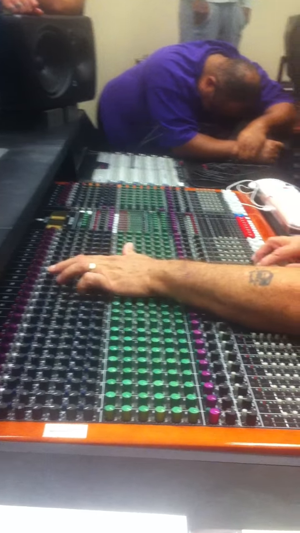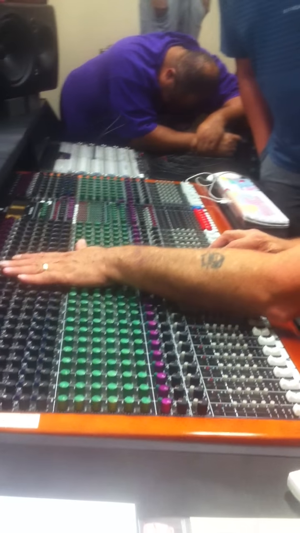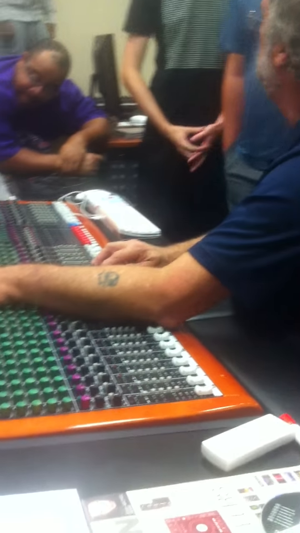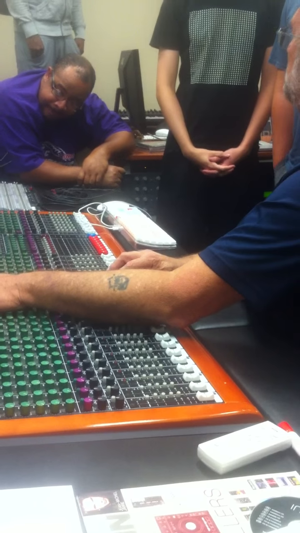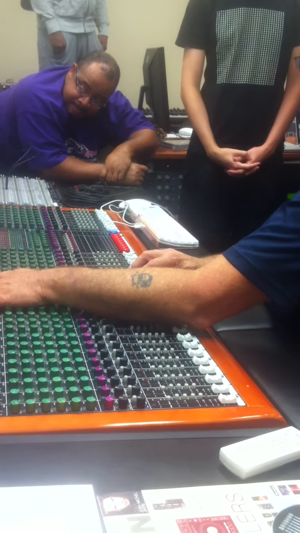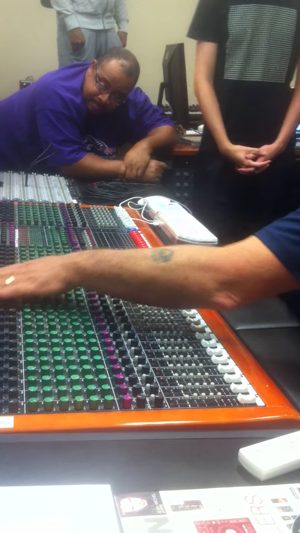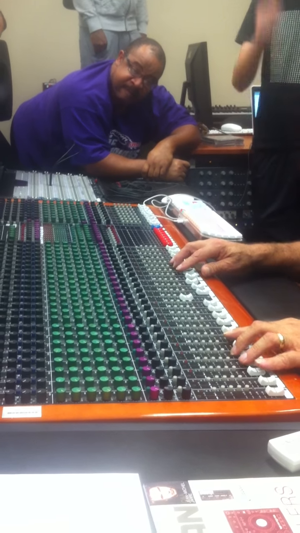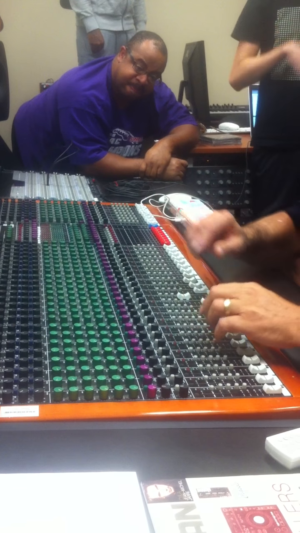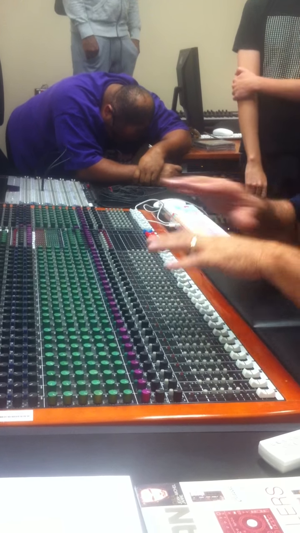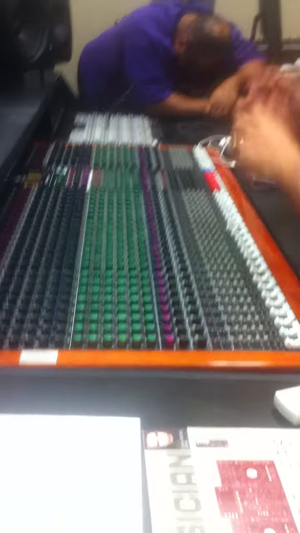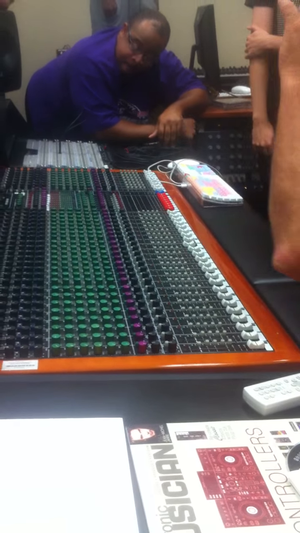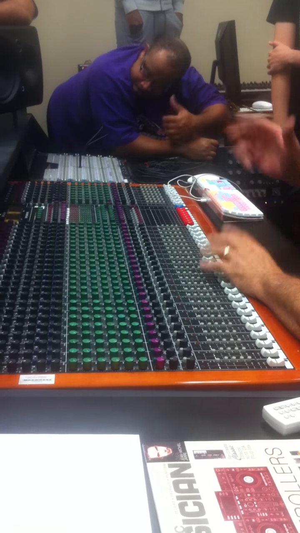When do you EQ first? When you have to. When do you EQ second? When you have to. There are no rules in audio, people. We'll talk about that. I'm really into that stuff. I like natural sound. I like my mixes to be the band, as if I was sitting there during a rehearsal and they were just nailing it. That's what I want my mixes to be.